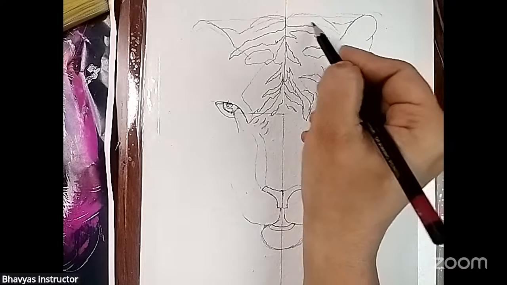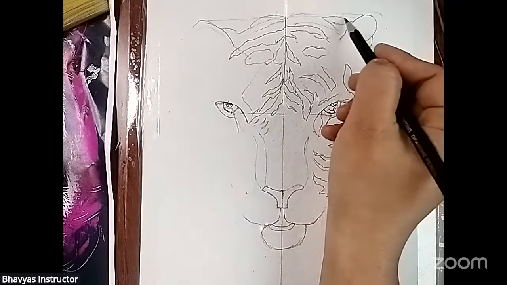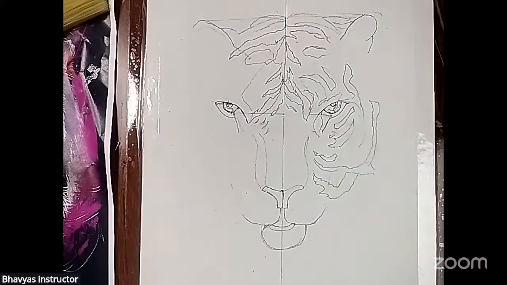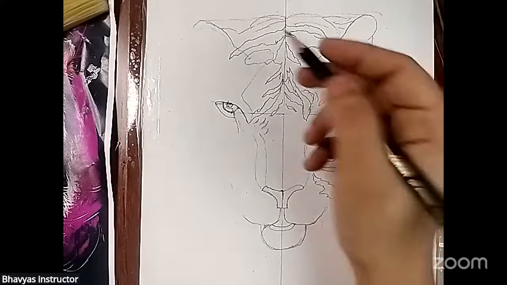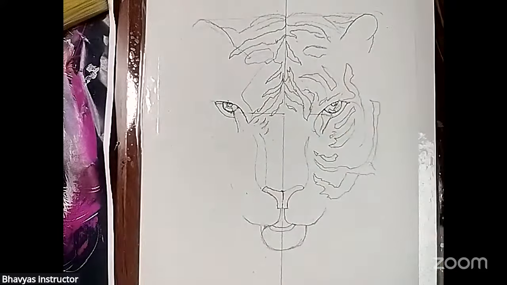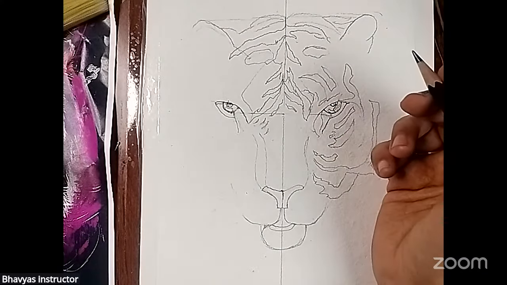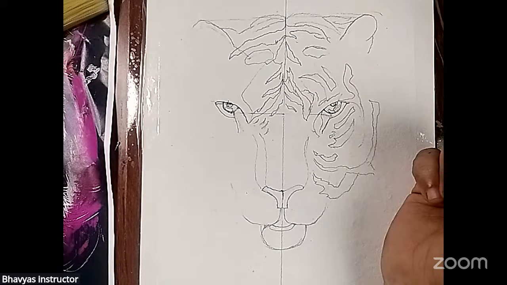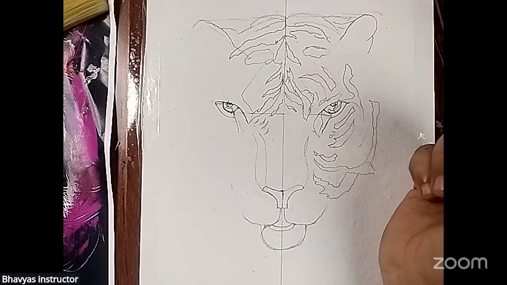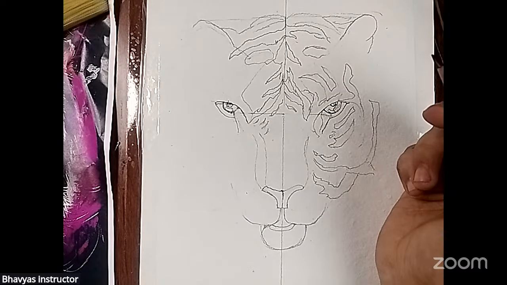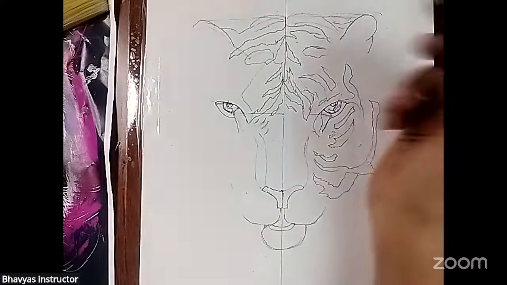It is not completely round. Okay, so give it some value. Now on the left side I'll be making its stripes.